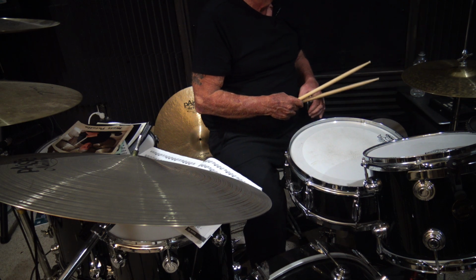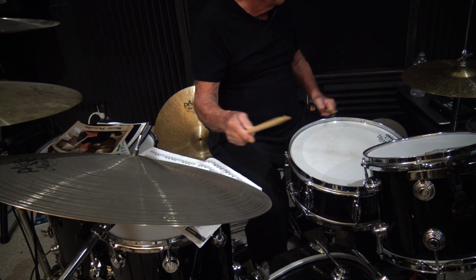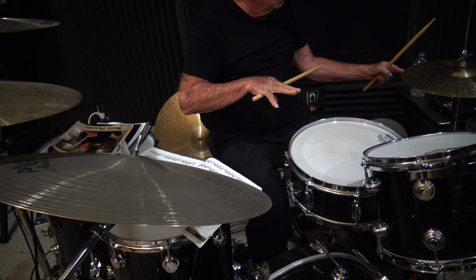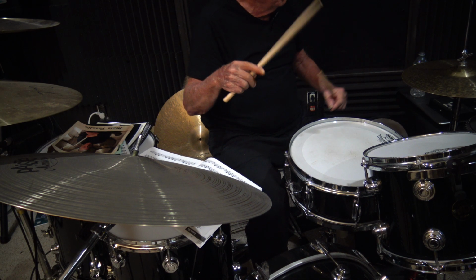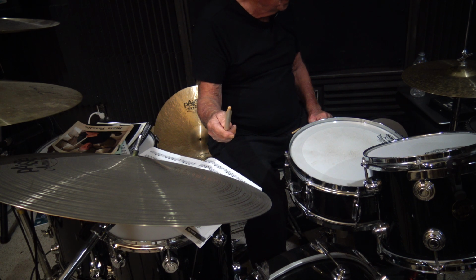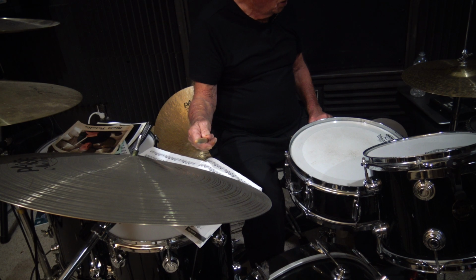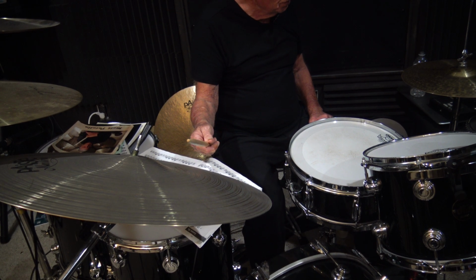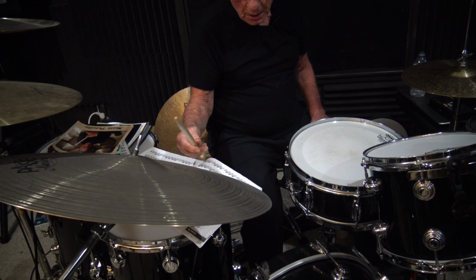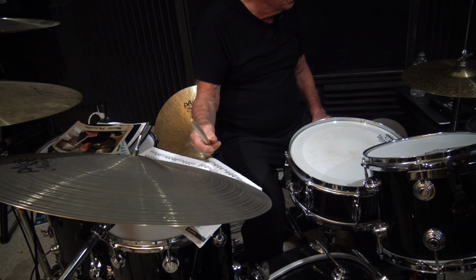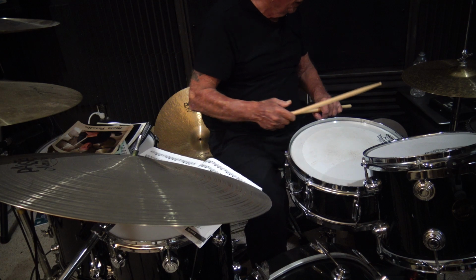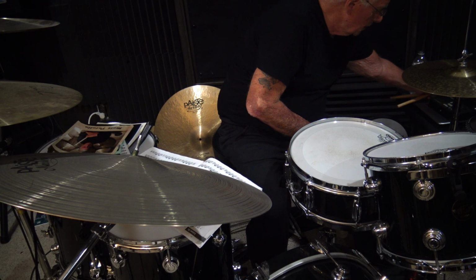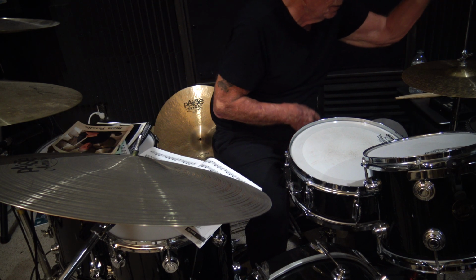Well, how can that throw you off if that's your timekeeper? Why? Forget the bass drum. All right, no, forget the hi-hat and just play the bass drum in the ride cymbal, like so. 1 and the 2 and the 3 and the 4 and the 1 and the 2 and the 3 and the 4. Thank you, Stacy. That'll help you. Just lay it in there.